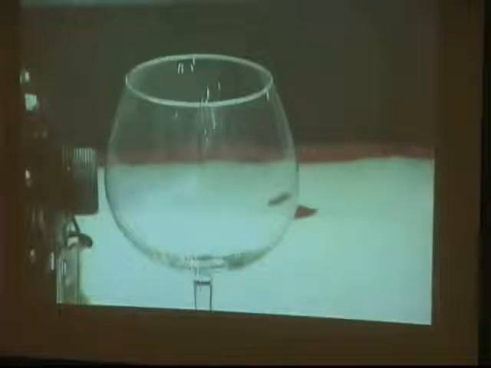This glass resonates at a certain frequency, and we're going to try and hit the frequency. You can see it on the screen up there too if you don't. Okay, so I think maybe I need to adjust the frequency a little bit.